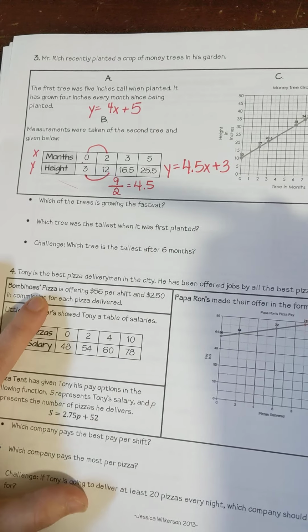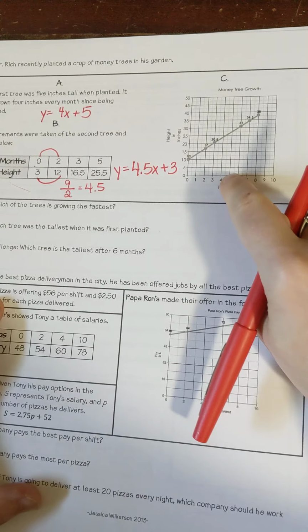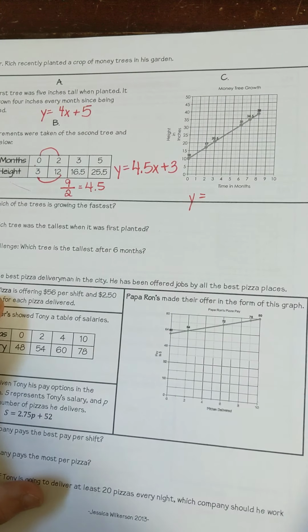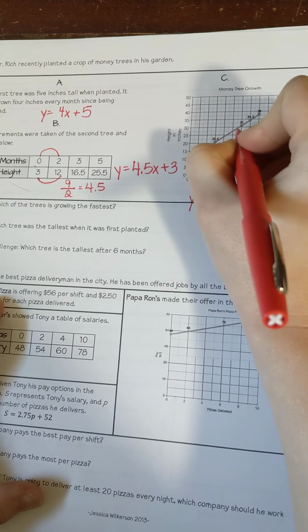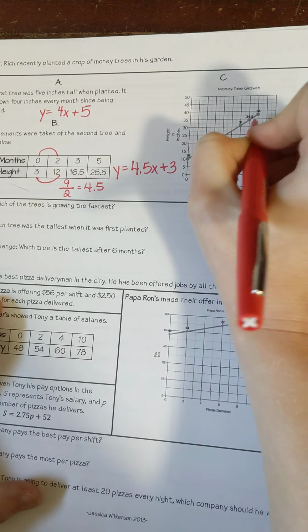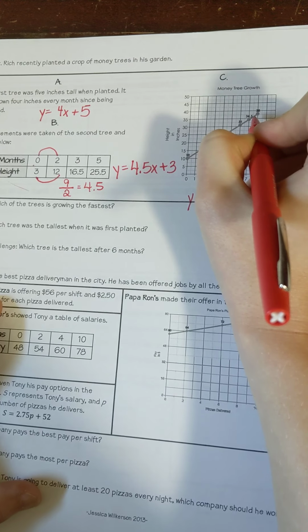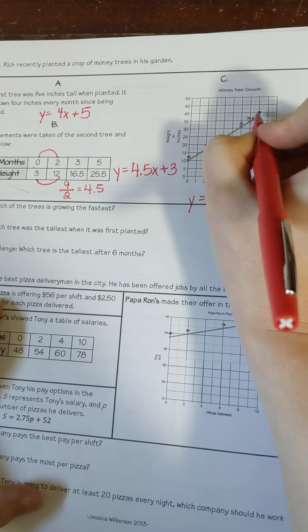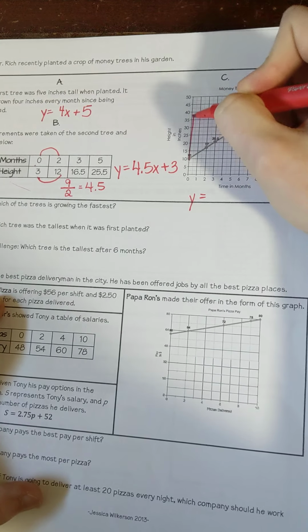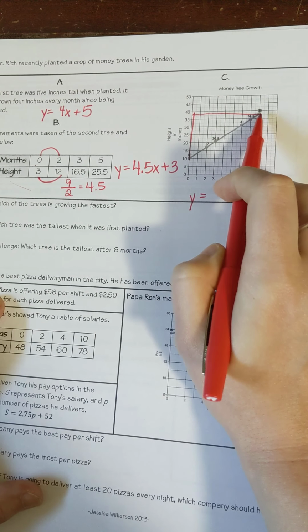Okay. For the tree in the graph, I'm just going to pick, let's do 38, I think, up here. And then down to 10. So we've got 38.